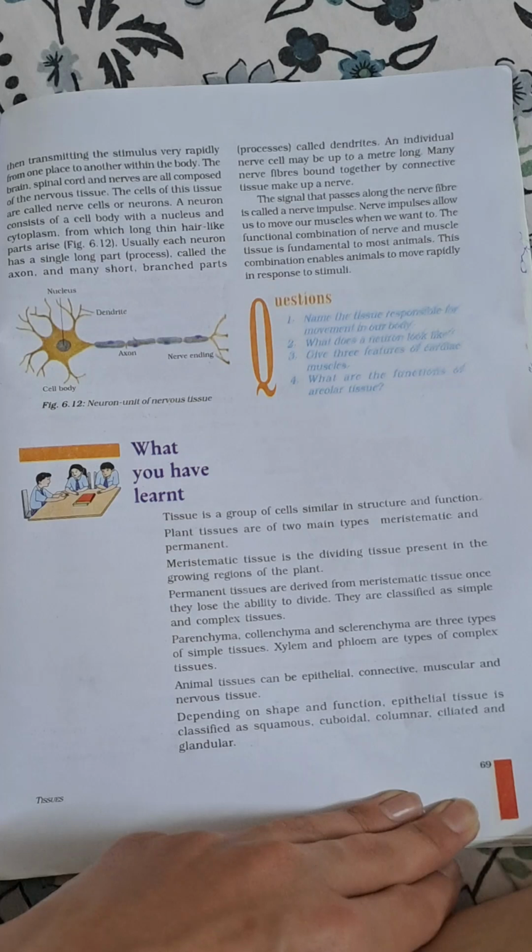Parenchyma, collenchyma and sclerenchyma are three types of simple tissue. Xylem and phloem are types of complex tissues. Animal tissues can be epithelial, connective, muscular and nervous tissue.